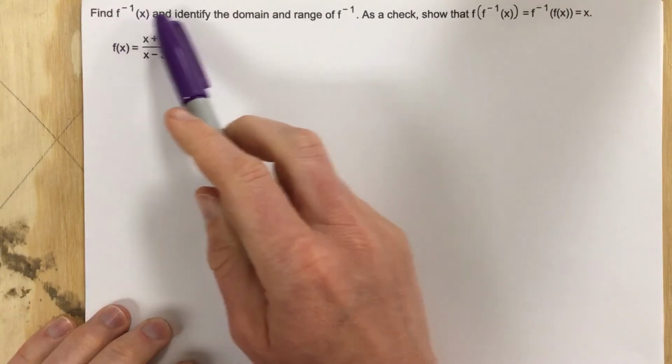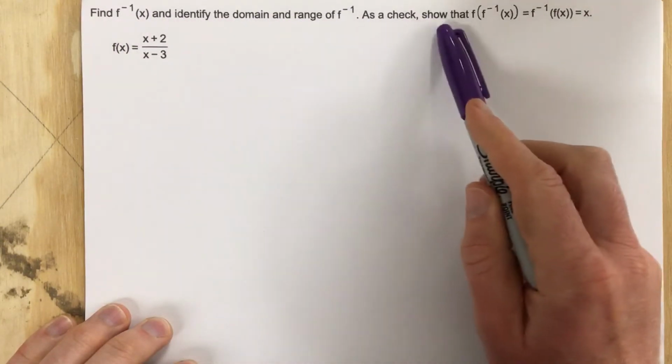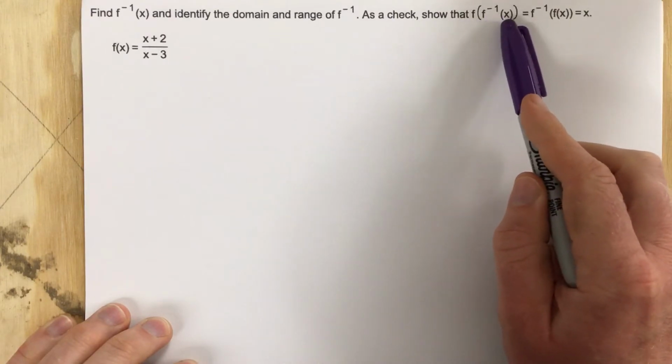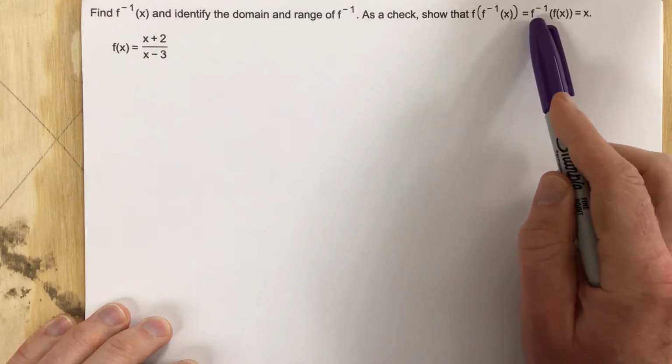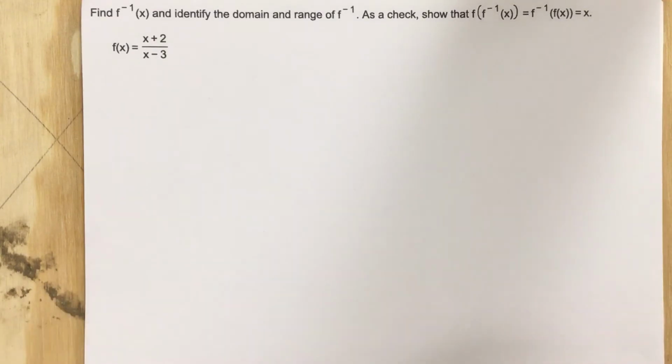This is problem number 5 for assessment number 4. In this problem, they say find f inverse and identify the domain and range of f inverse. As a check, show that f of f inverse of x is equal to f inverse of f of x, equal to x. Let's start by finding the inverse.